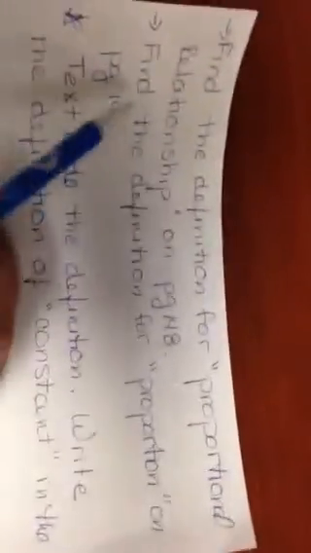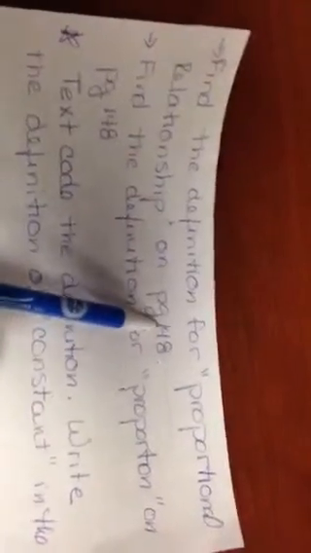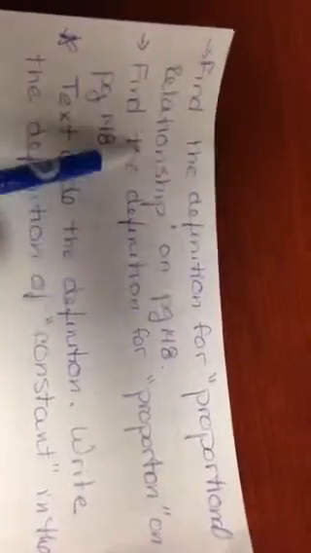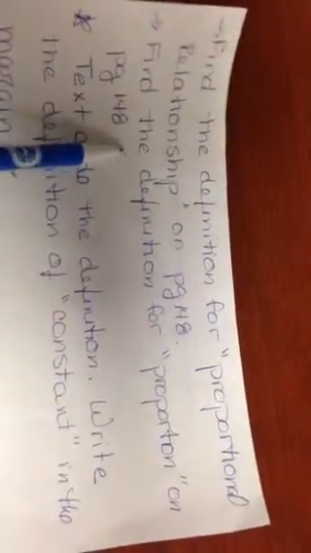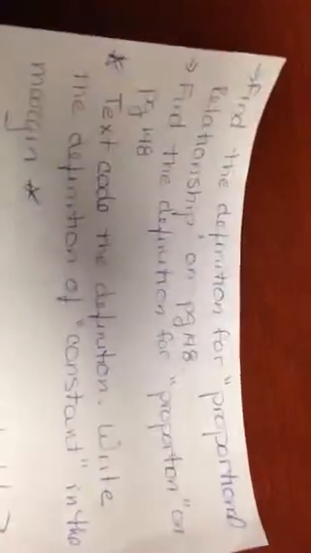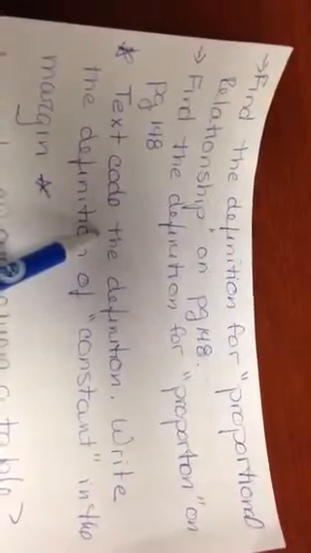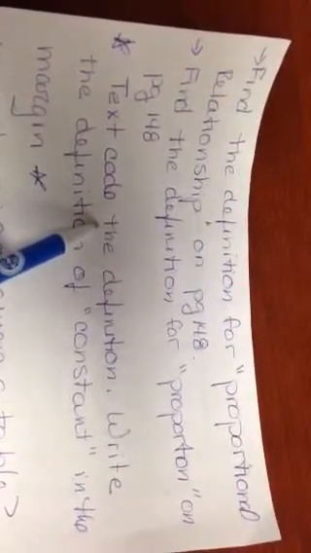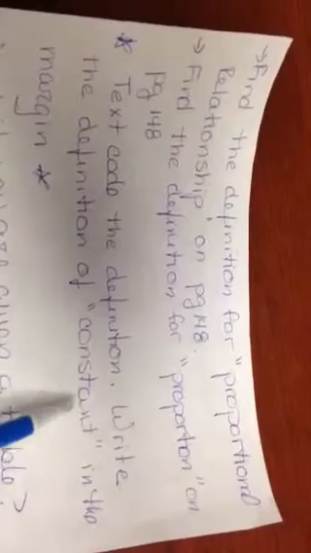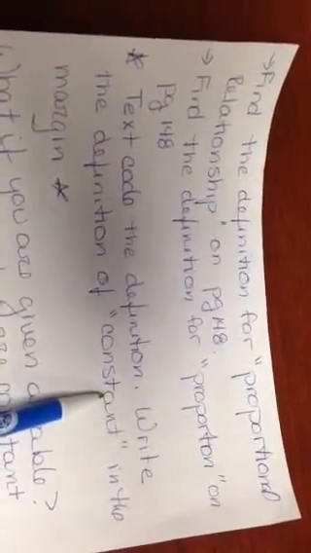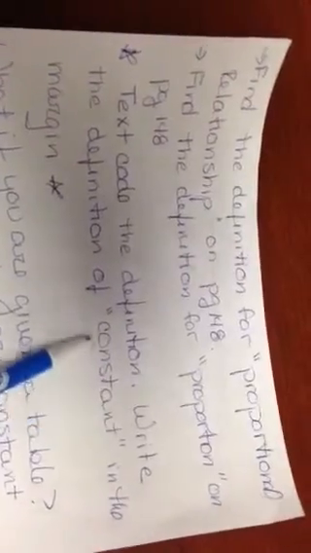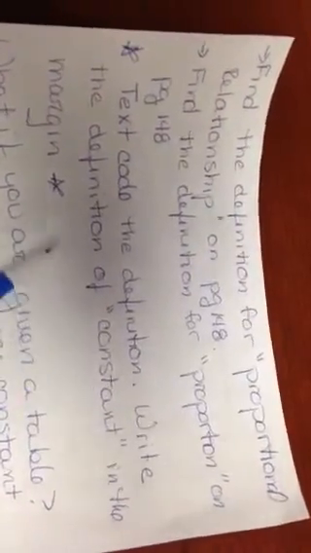All right, now on page 148, take a look and find the definition for proportional relationship. I want you to also find that definition for proportion on page 148. Text code the definition. No whining, it's only 2 sentences. Then I want you to look up and write the definition of constant in the margin.